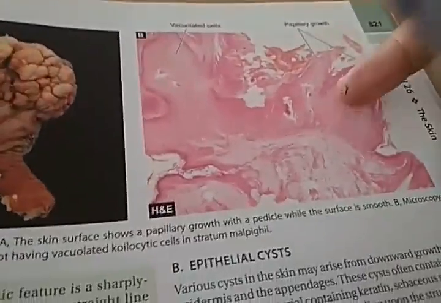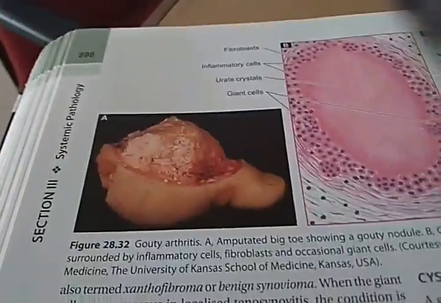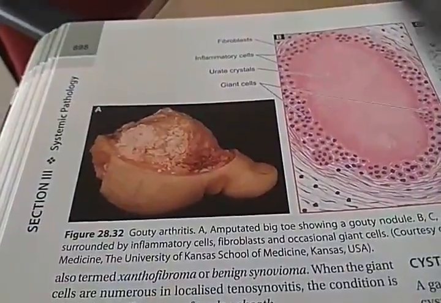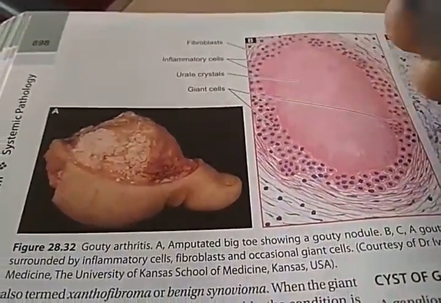So this is squamous cell papilloma. Look at this chapter, guys. This is which one? Musculoskeletal system. So what is this? They're talking about gouty arthritis. So they're showing an amputated big toe showing gouty nodule.